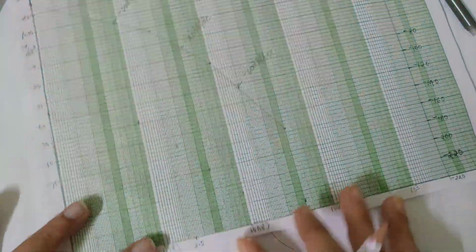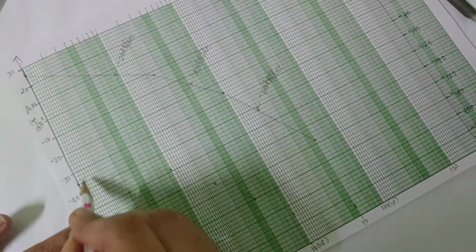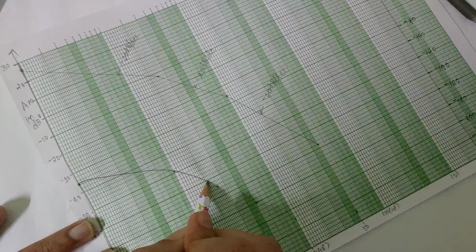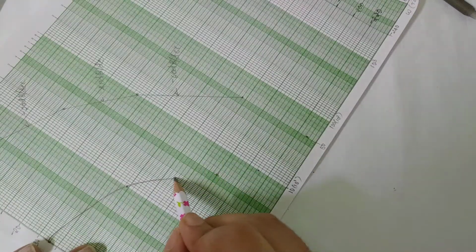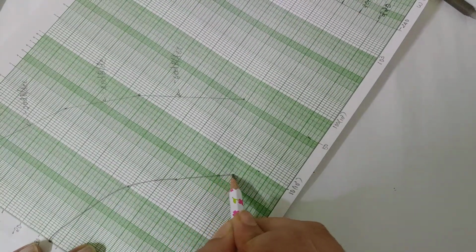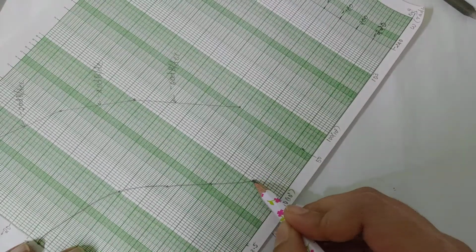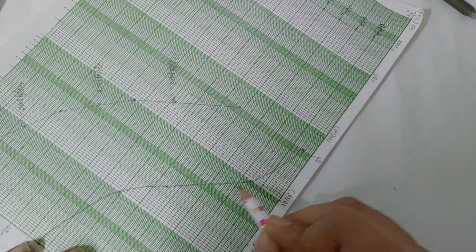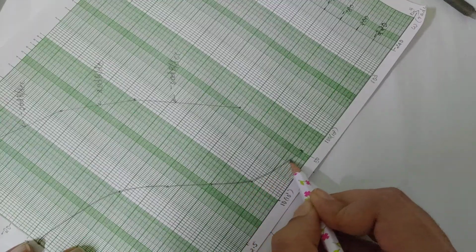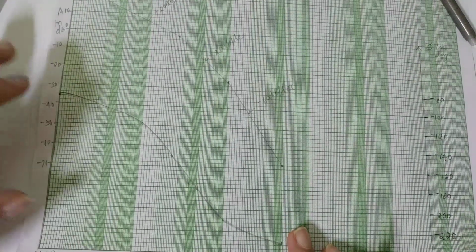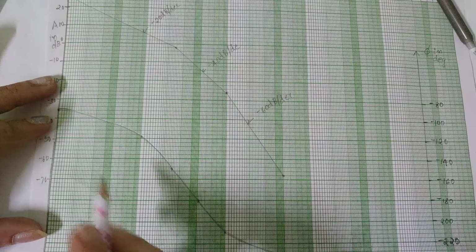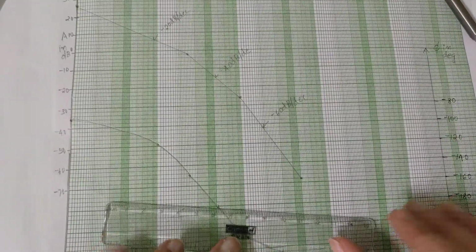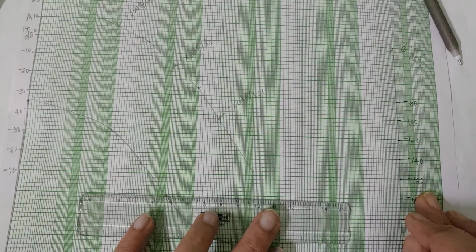Now I am drawing it freehand. So joining it freehand. I have drawn the phase plot freehand, and I have the 180 degrees here.